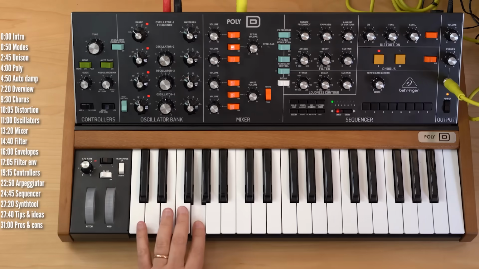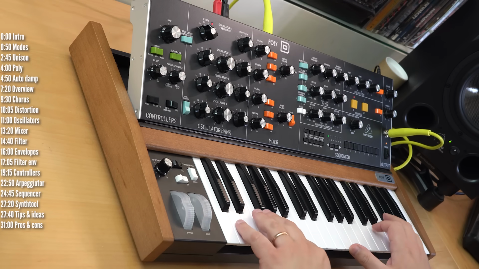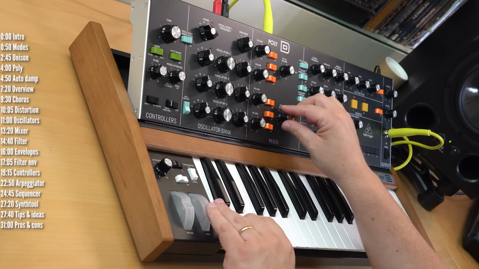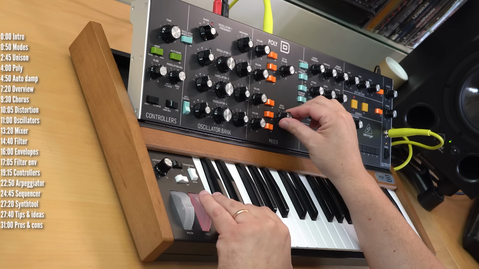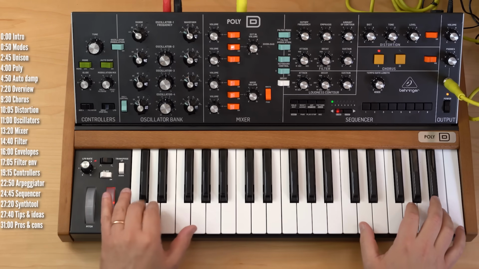Hi, this is the Poly D from Behringer. It's clearly based on Moog's Model D, but expanded in quite a few ways.